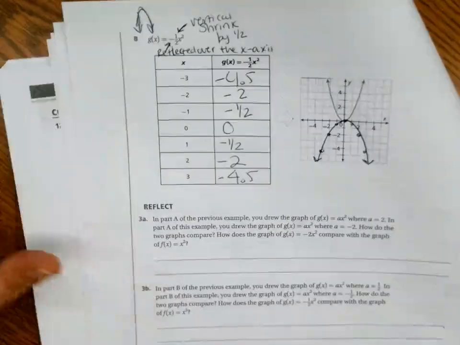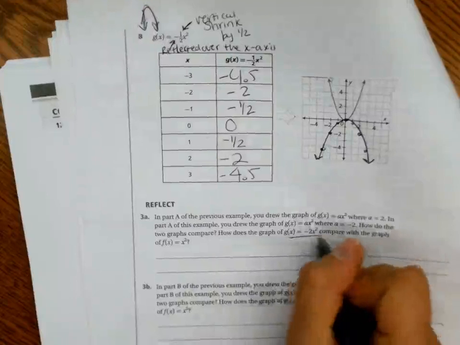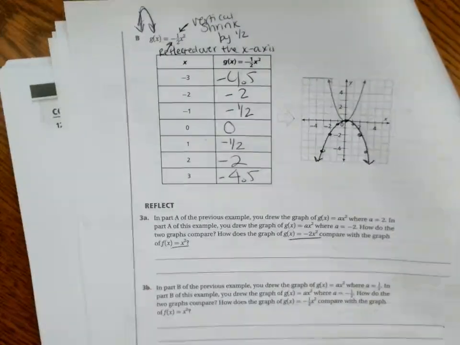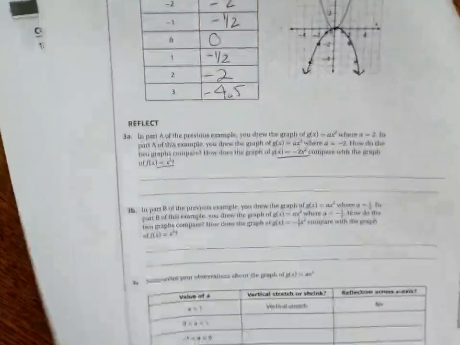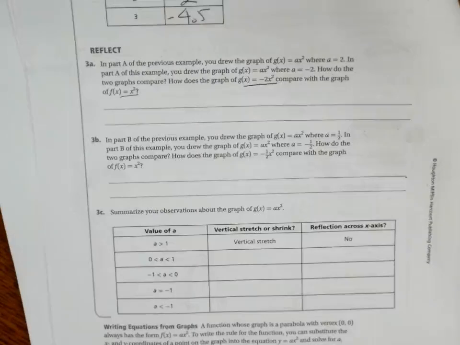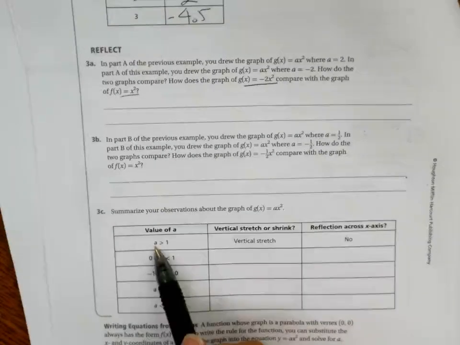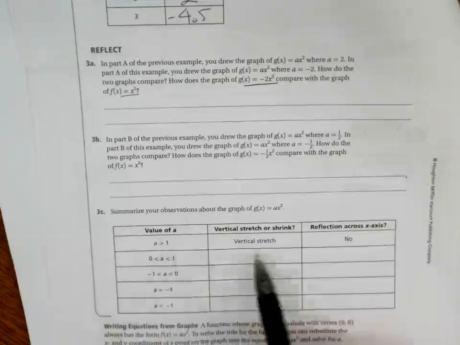All right, so if we're comparing this with this, what do we know? We know that it's a vertical shrink, right? It's vertically shrunk, and it's reflected. It's going to be half the height and reflected, right? Okay, let's skip down to this little chart. So if my leading coefficient is greater than 1, it's going to be a stretch, right?